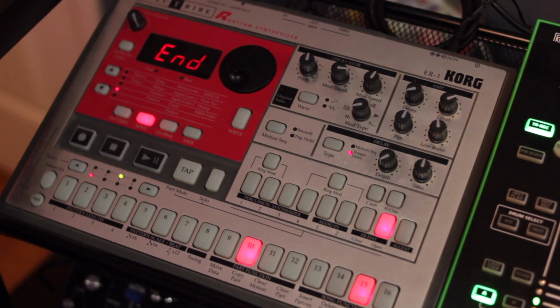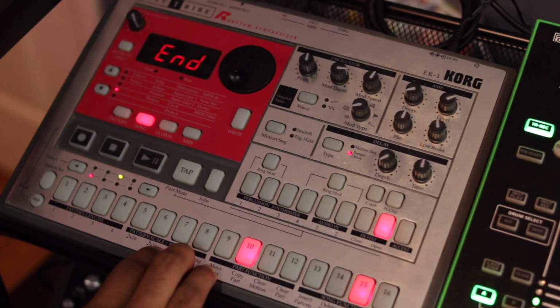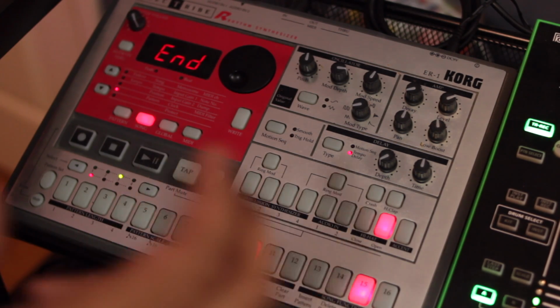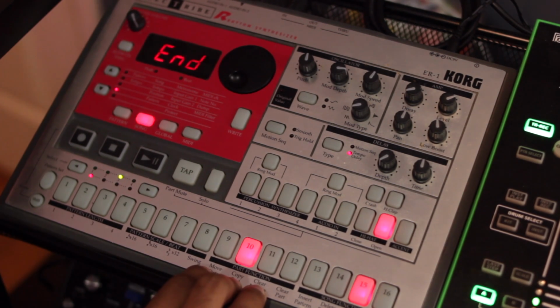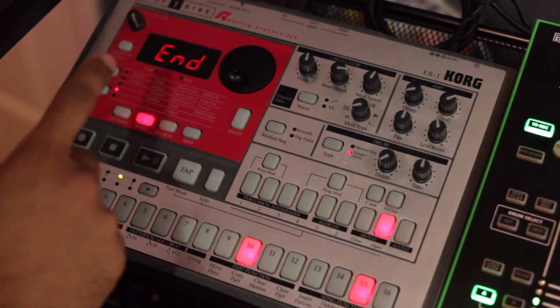But unfortunately it just stops, and I think that's really dumb, but whatever. If you want a shorter thing to loop, you're just going to have to set those patterns to loop within that 256 pattern combo or sequence. So anyway, continuing.